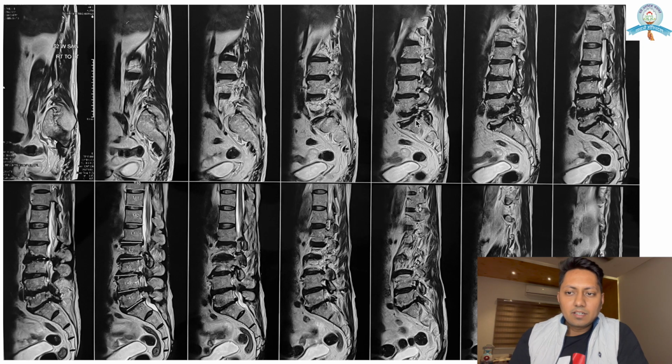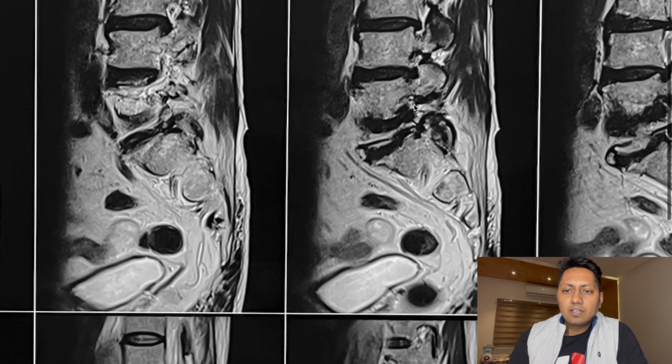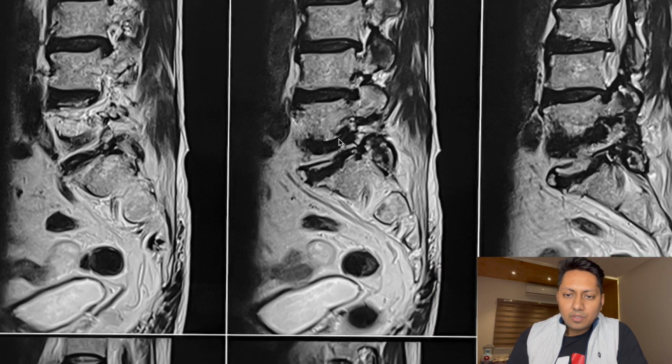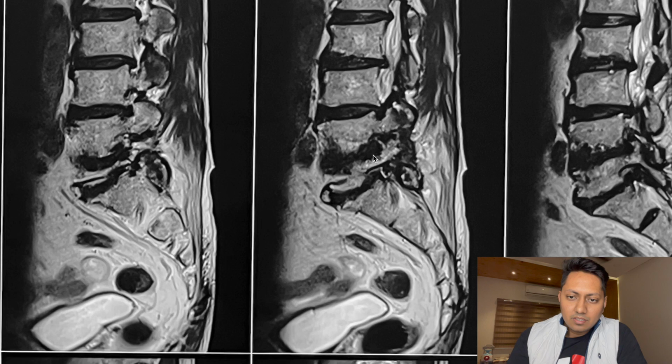So in this sagittal cut, I'm going to just zoom in over here. You can see that this is the L4 L5 level, and this is the L4 exiting root and it is getting compressed in this foramen. You can see other images. You can see this disc is bulging, which is compressing it against this pedicle, and there is ligamentum flavum over here. So the L4 nerve is getting compressed as it is exiting here.